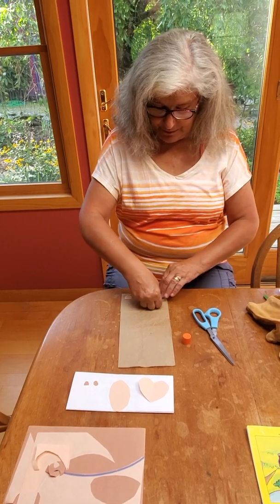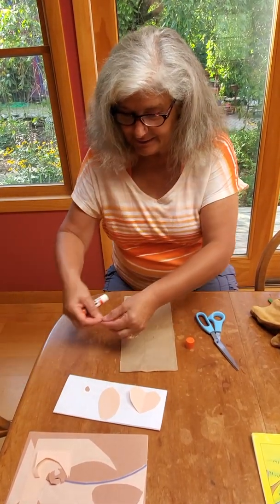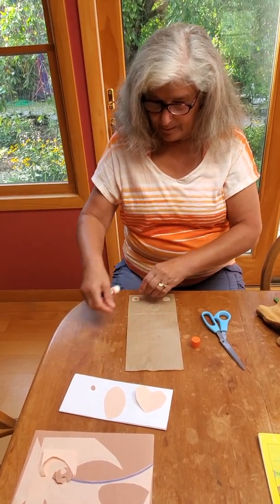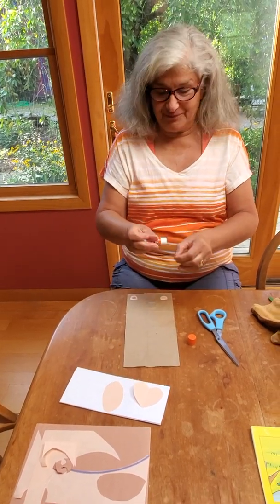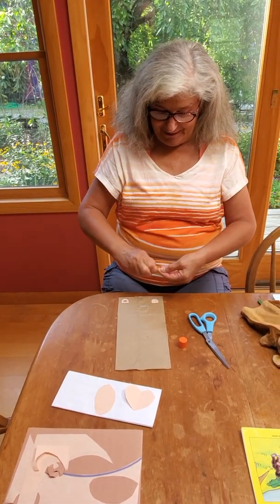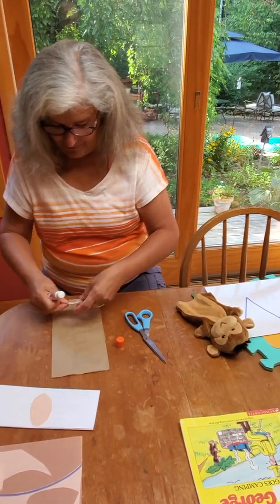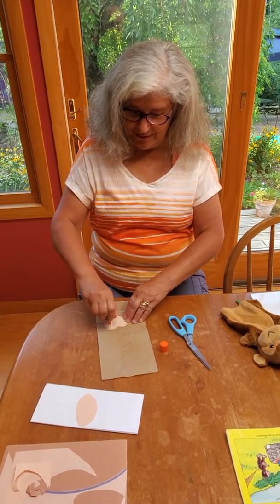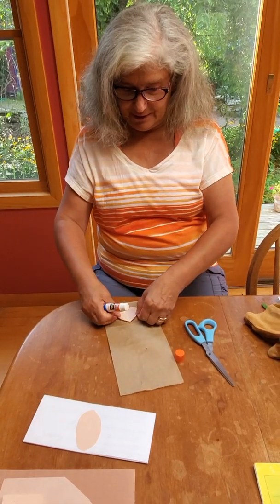I'm just going to put those like that and put his little dot eyes. Like that. I got a little glue on my hands. Do you feel a little icky when you get glue on your hands? So I liked this. I saw this. Somebody had this idea of doing this like a heart.